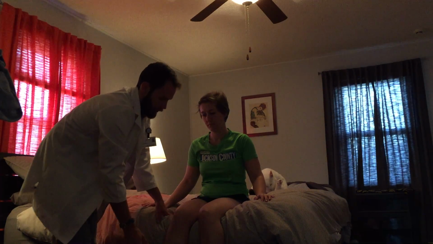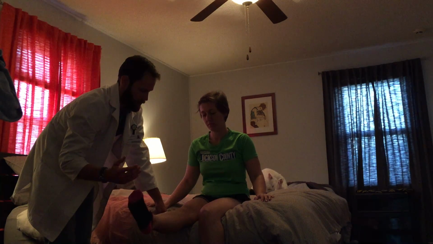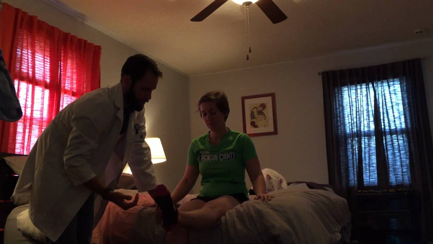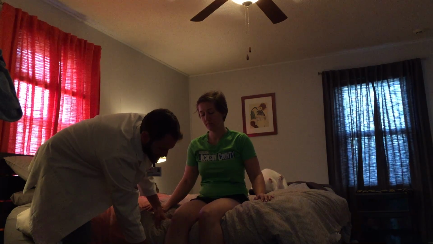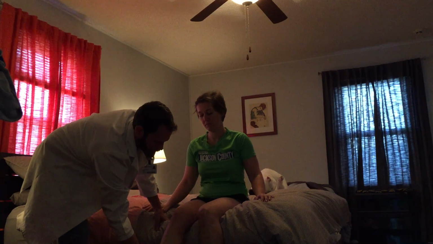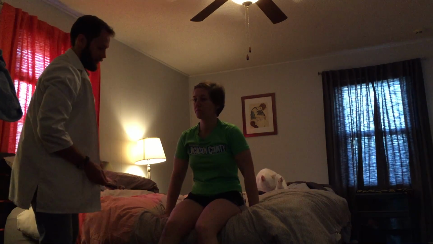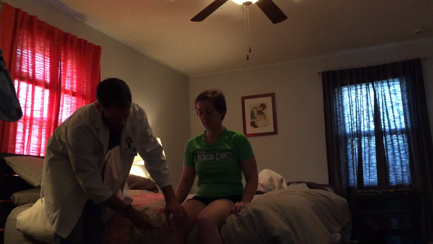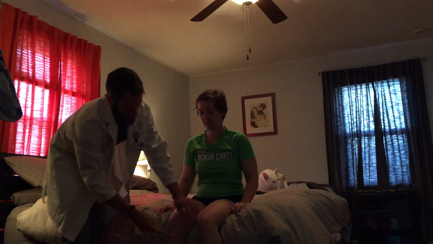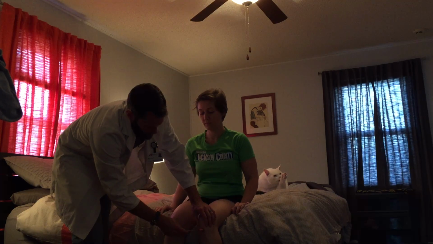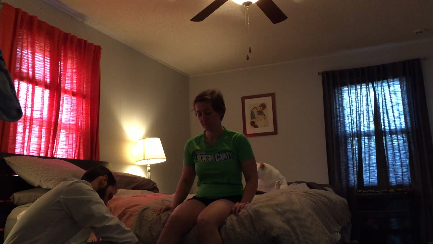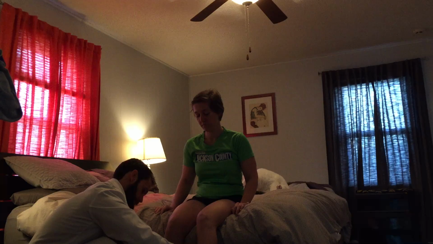And then testing for range of motion, just leg straight out, and then back down. The other one, good. And then against resistance, push against, and then pull, and push against, and pull. Okay. Testing the reflexes, I'll start with the patellar. There it is. Okay, and then I also test for the Achilles.